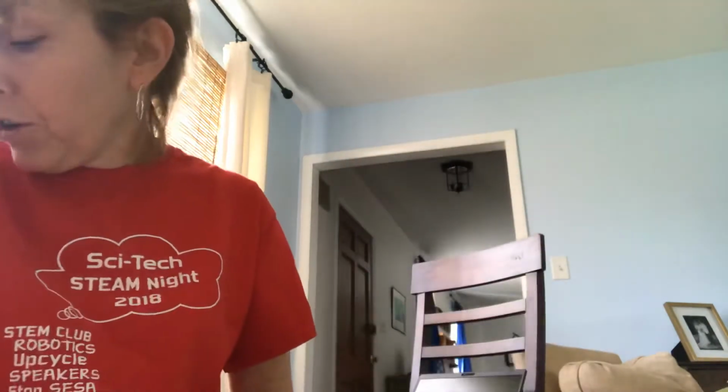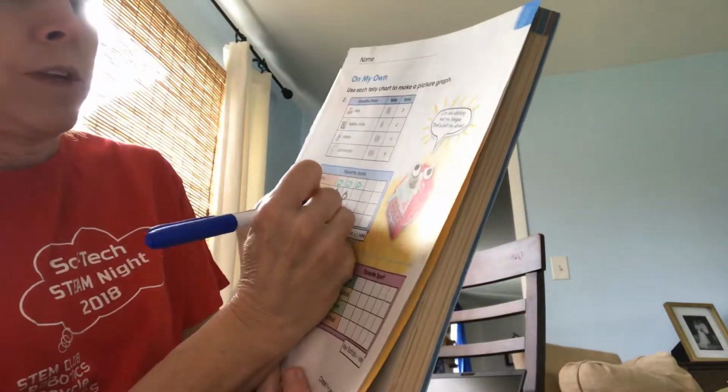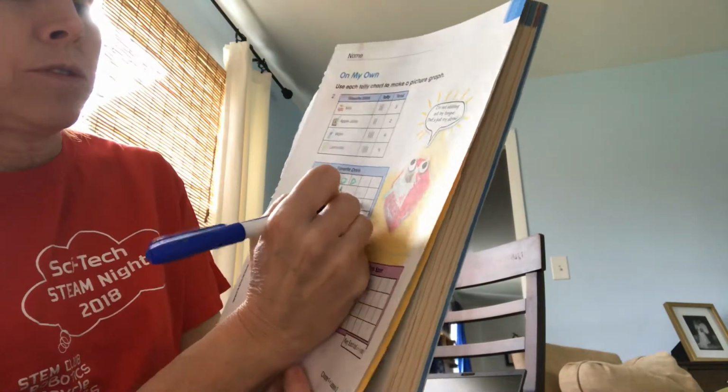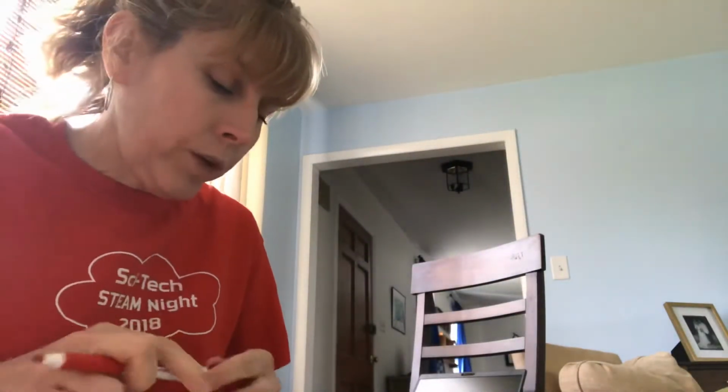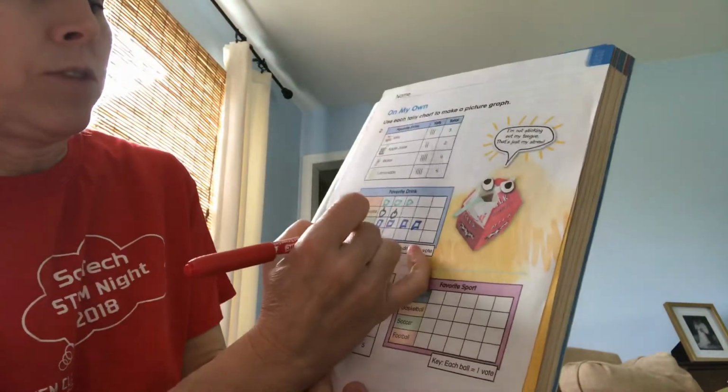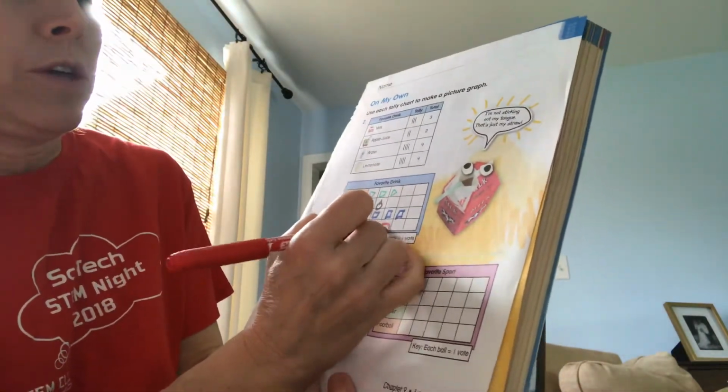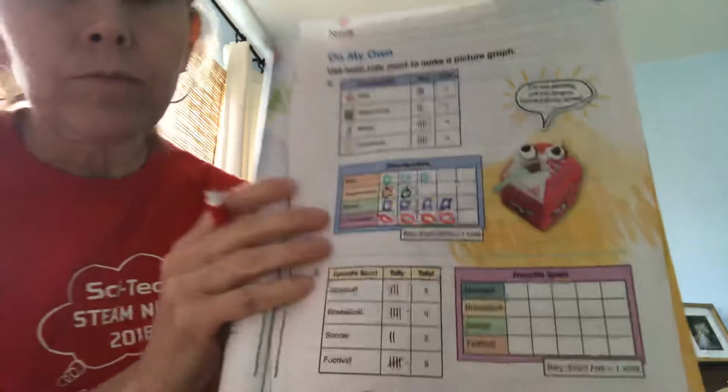The water, I'm going to draw like a water bottle, and we had 4 of those. So there's my graph so far. And lemonade, we also had 4, and I'm going to kind of draw a lemon, even though it's red. 1, 2, 3, 4. So there's my pictograph.